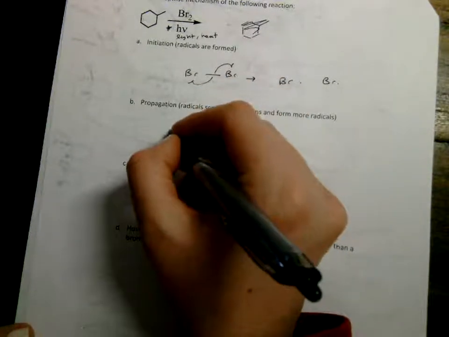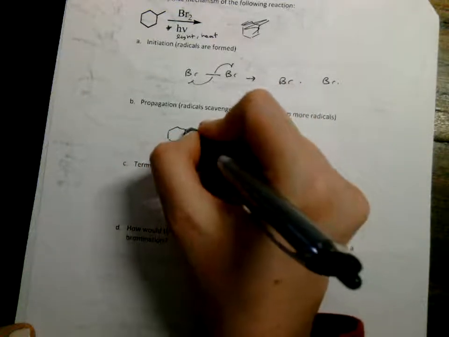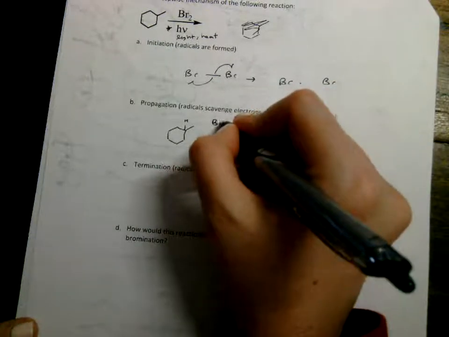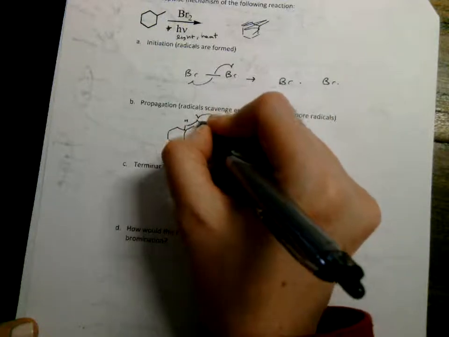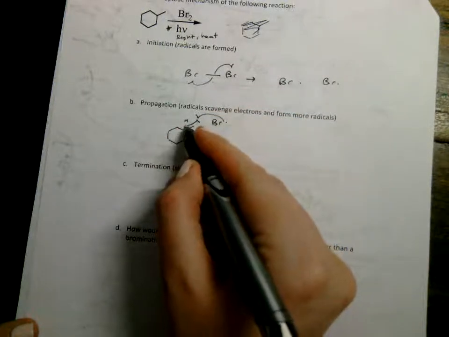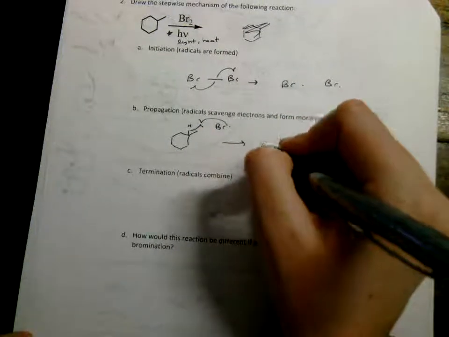Now for bromine, it's a little bit more stable of a radical. So it is going to try to get its hands on something that will leave behind a radical that's more stable. In this case, this bromine will come and try to take this hydrogen, because when it takes one of the electrons from this bond with a hydrogen, it's going to leave behind a radical.